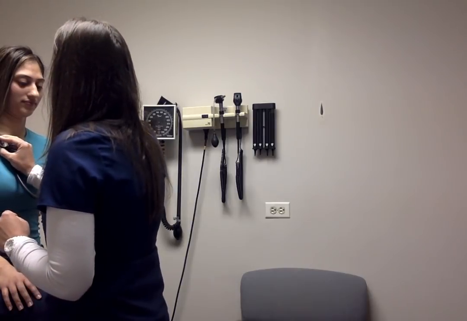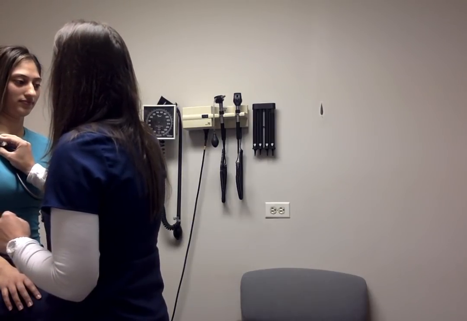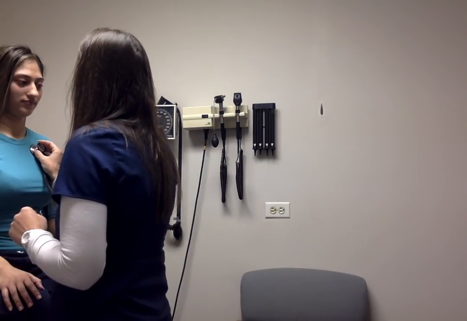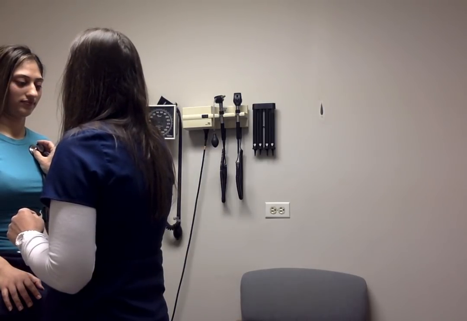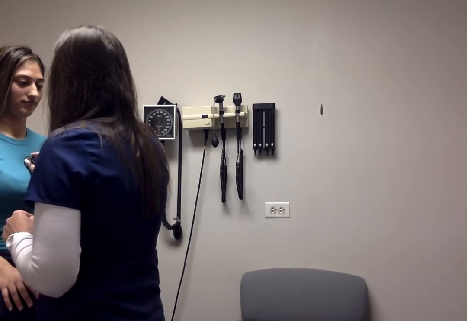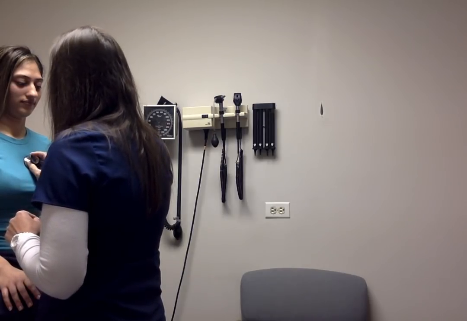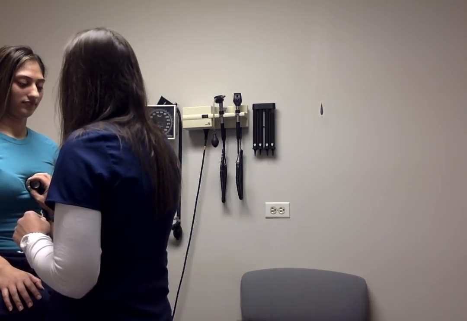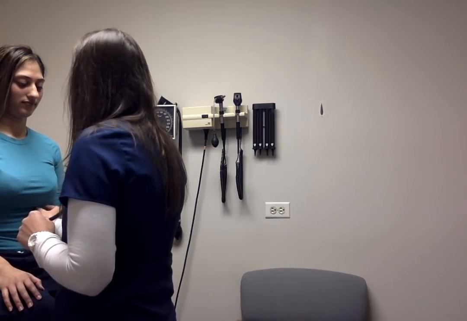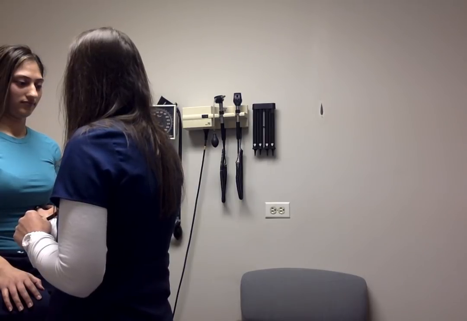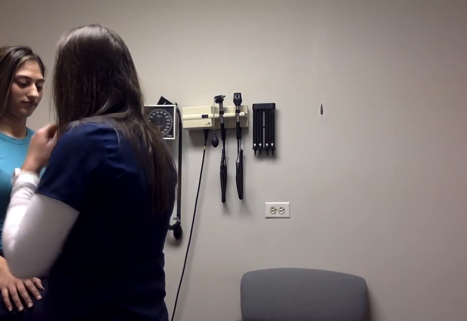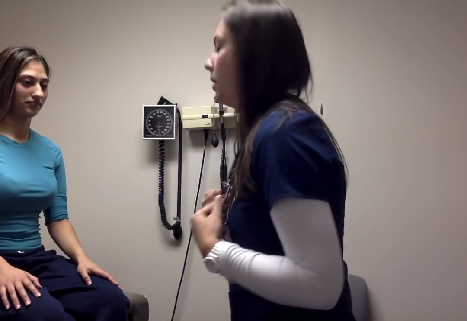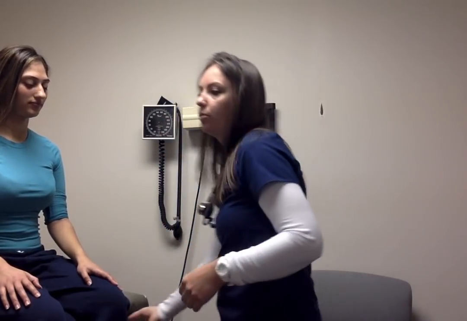Okay, aortic. It's going to be on her right, second intercostal space. Pulmonic on her left, second intercostal space. Erb's point on her third left intercostal space. Tricuspid on her first left intercostal space, and mitral on her fifth left intercostal space, midclavicular line. Okay, everything looks normal. I'm going to check your abdomen. Please lie down for me.